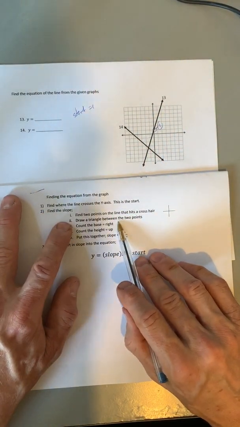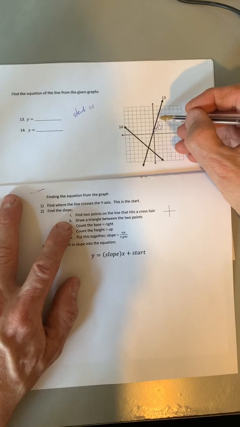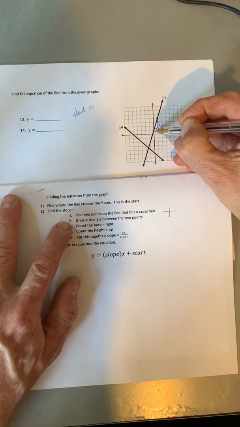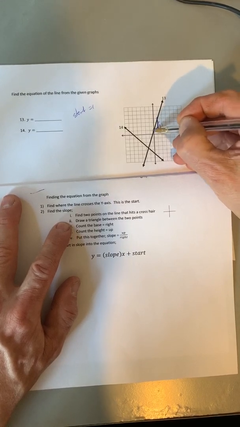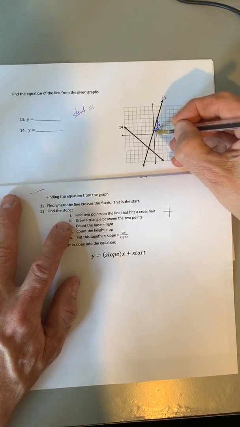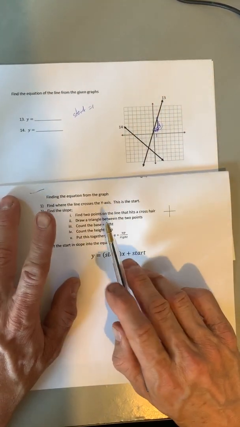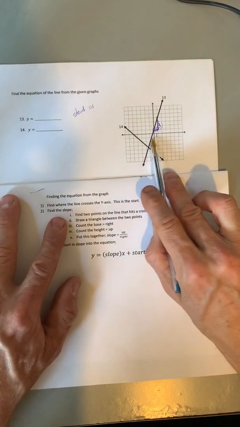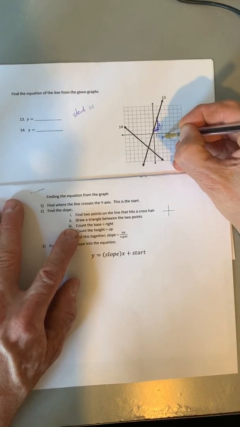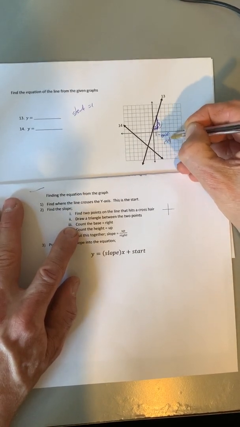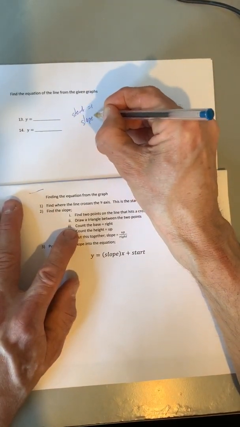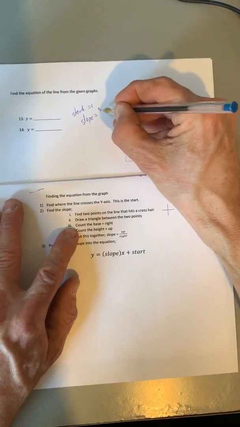Well, then it says draw a triangle between 2 points. So now we got to find a second point that's really good. That point's really good. So we're going to go 1, 2, 3, and over. So there's our triangle. I shouldn't have written my numbers there because now it's confusing. So I'm going up 3 and over 1. Let's make sure we do this properly. The base is 1. The height is up. Then we talk about slope, it's up 3 over 1.